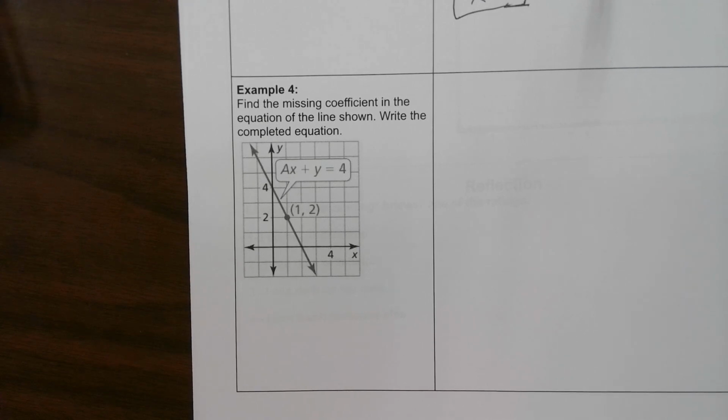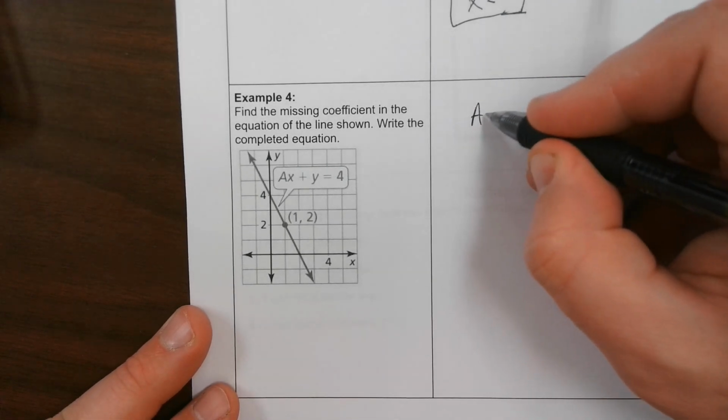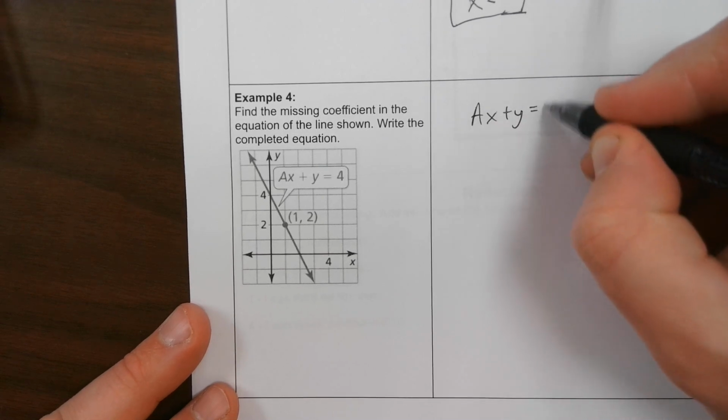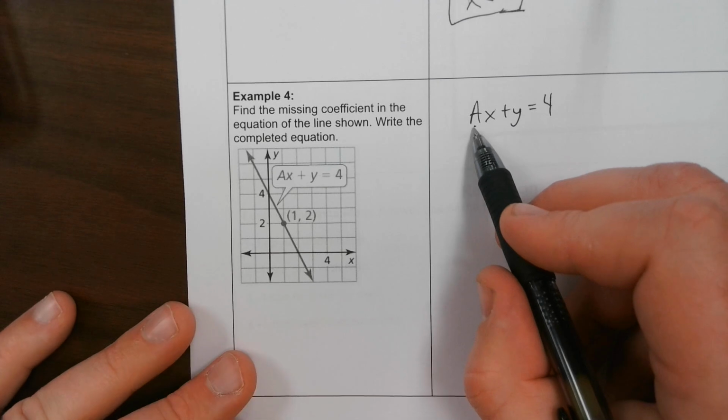Example number 4, find the missing coefficient in the equation of the line shown. Write the completed equation. So a coefficient is just the number being multiplied times a variable. So in this case, the coefficient they're talking about is this a. They've listed just an a, and our job is to find out what that number is.